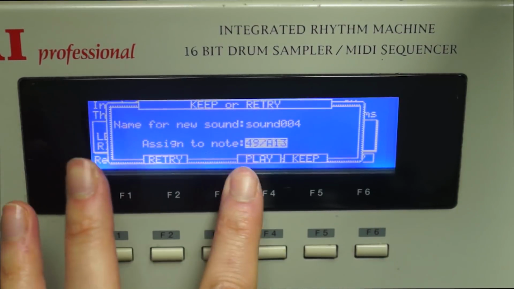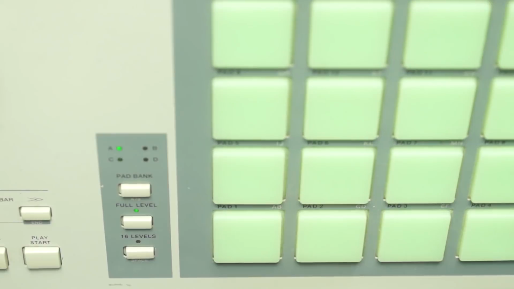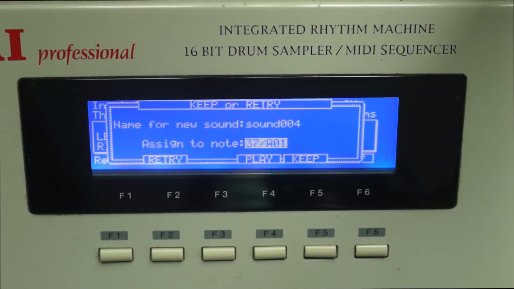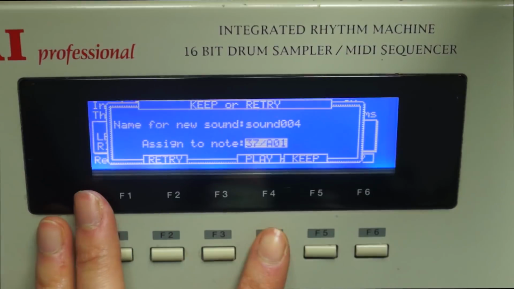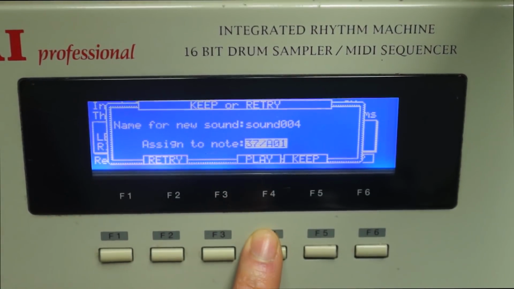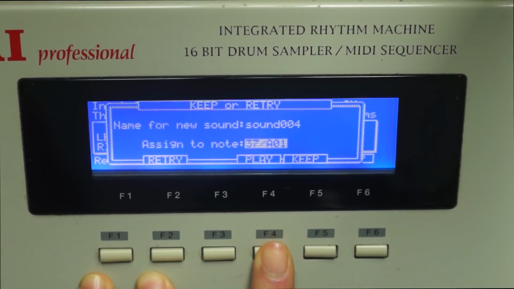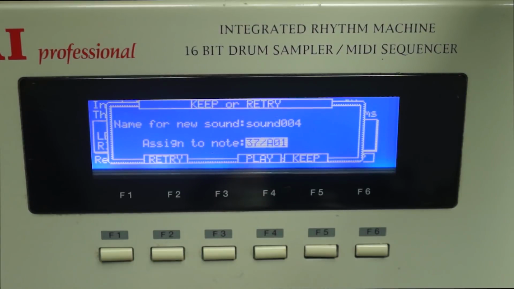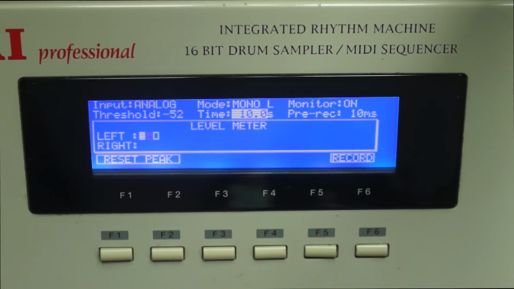And then on assign to note, just press the pad that you would like to assign this on. And to see if you have the right sound or not, you can press play, which is F4. If you like it, you can press keep. And now I'm going to sample in the rest of my drum one-shots.